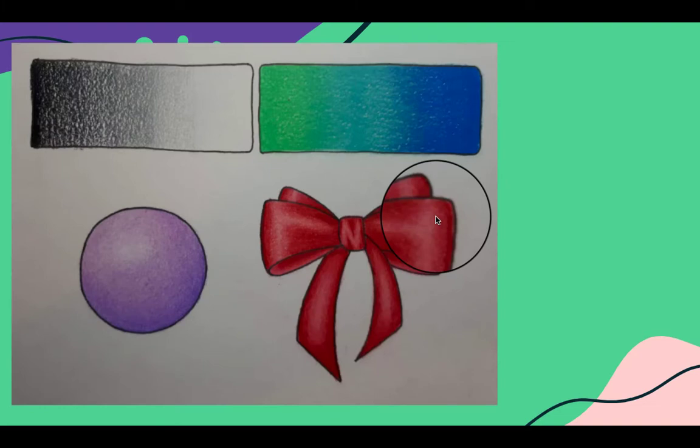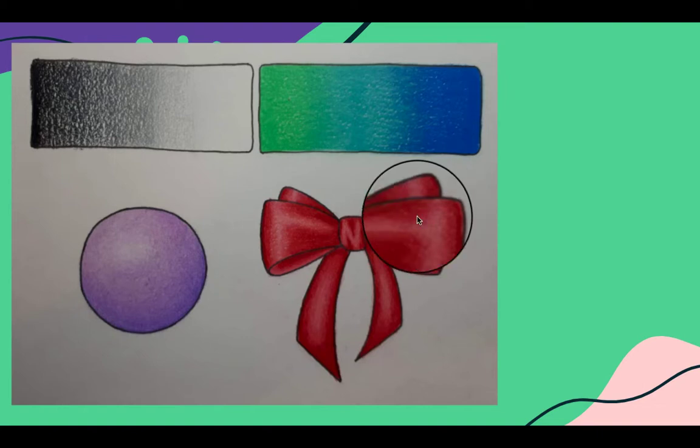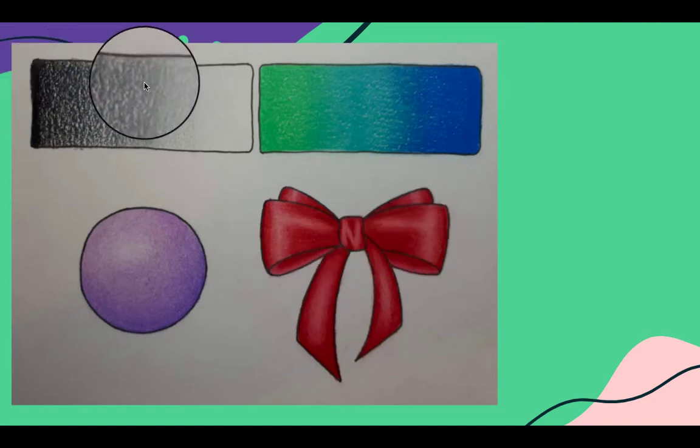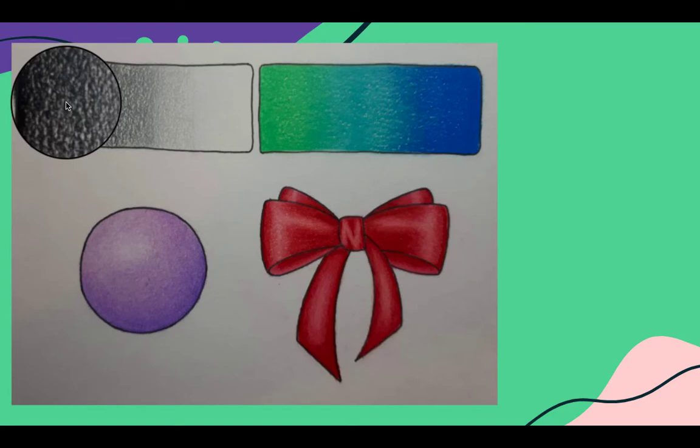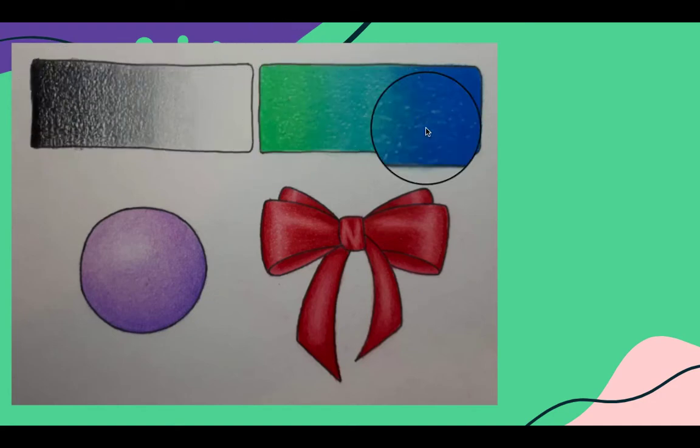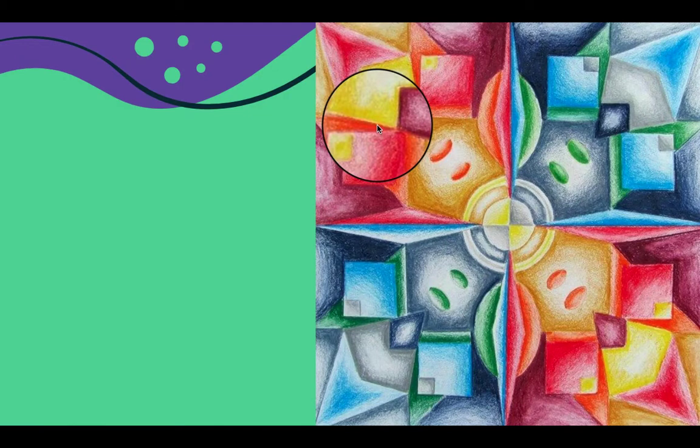So think back again to that colored pencil project we did with the ribbons, where we created different values to create the illusion of depth and overlapping and that sort of thing. So gradient again can just be with value, from a darker version of the color to a lighter version, or one color to another color, and that just creates a much more dynamic and interesting composition for your mandala.